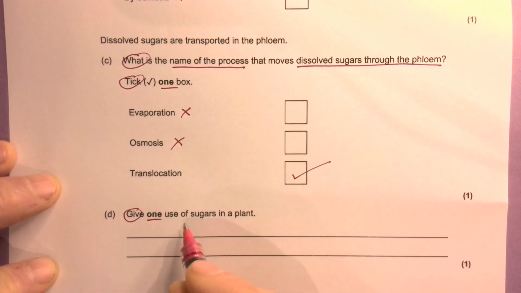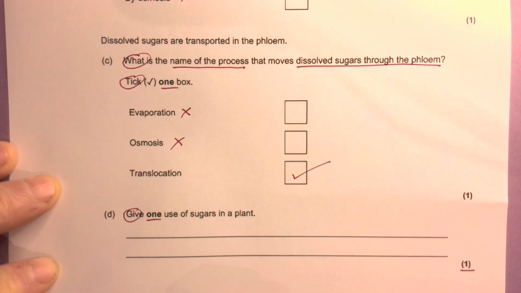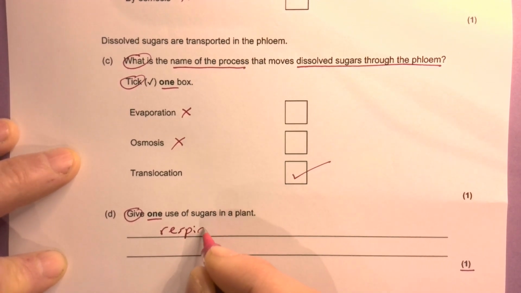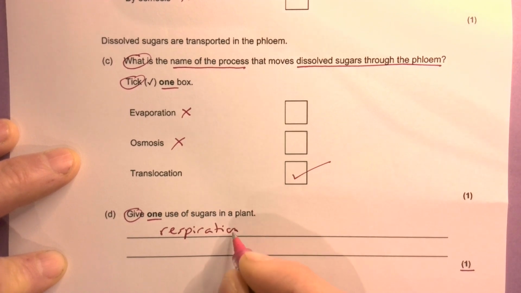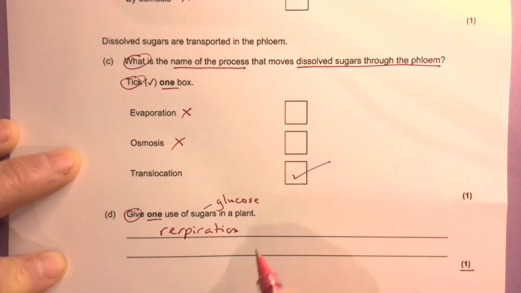Give one use of sugars in a plant. It's worth 1 mark. Okay, so the most common use would be in respiration. The sugar that I'm thinking of in particular there is glucose.